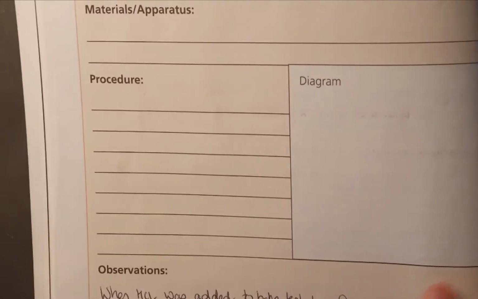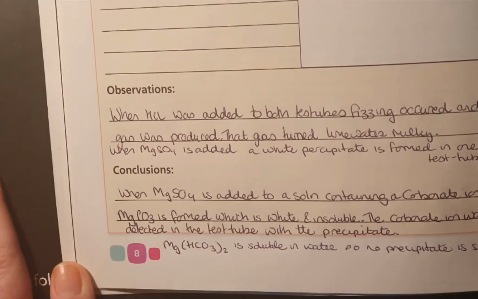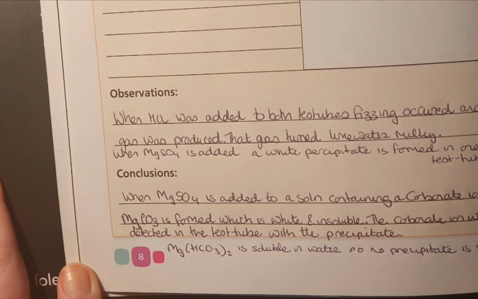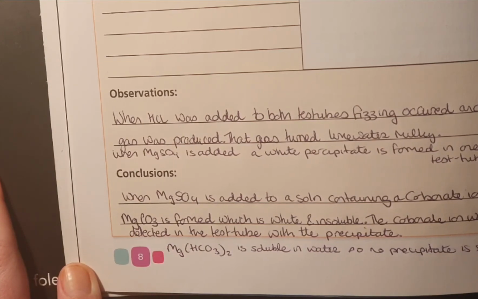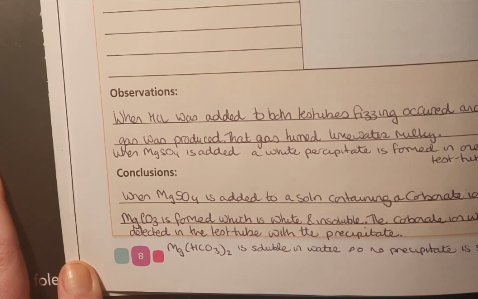Okay, then on to the next one, which is the carbonate and hydrogen carbonate ions. Okay, so we added acid to both test tubes. That created a reaction for both test tubes, and we produced fizzing noises, and it looked like it was bubbling up, so a gas was produced. We tested that gas in lime water, and it was found that it was carbon dioxide for both of them.